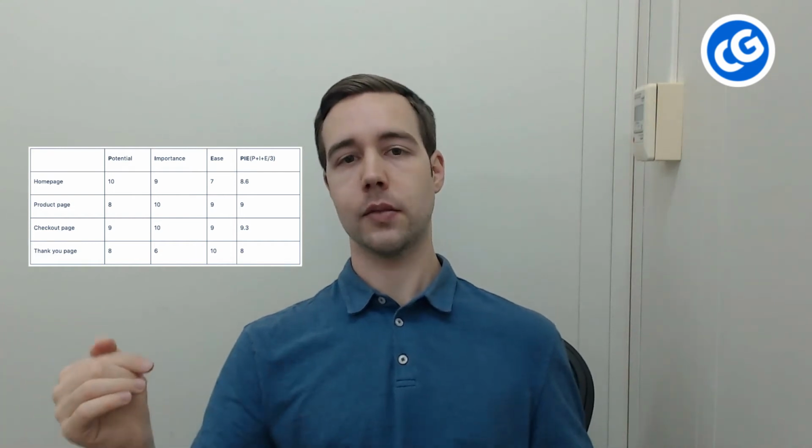And from there, you just rank it in Google Sheets or Excel from highest to lowest, and you start from the top. Now, you don't start with whatever the CEO wants to test or whatever you think is the best thing to test. You rank it according to this framework, and then you start testing from there.